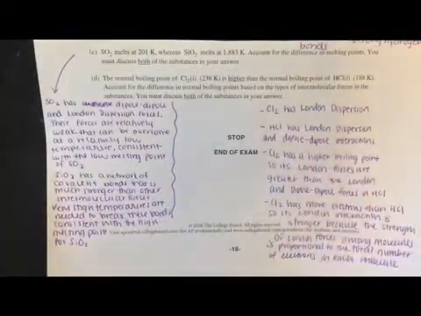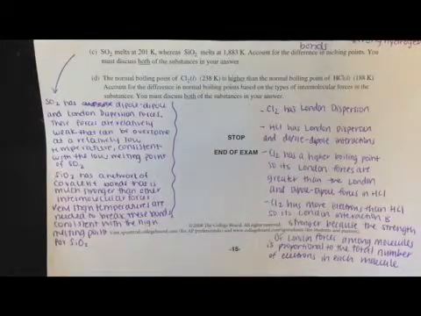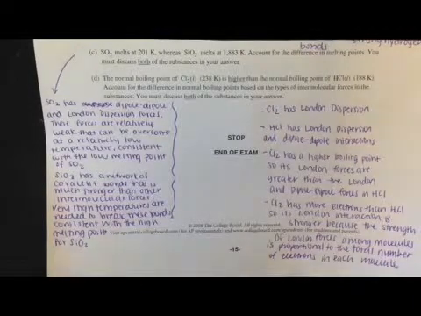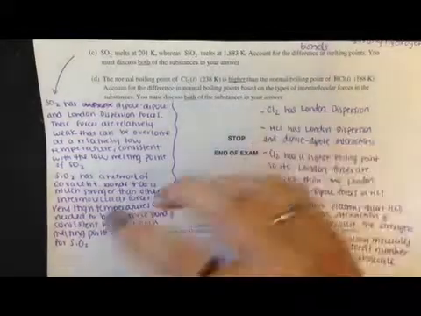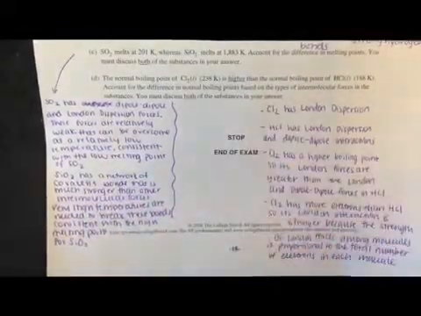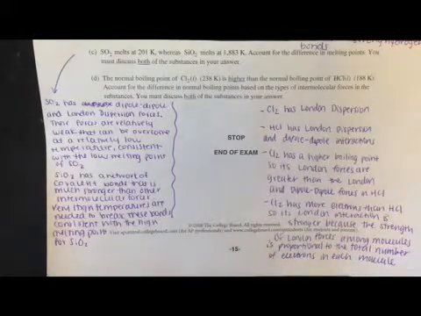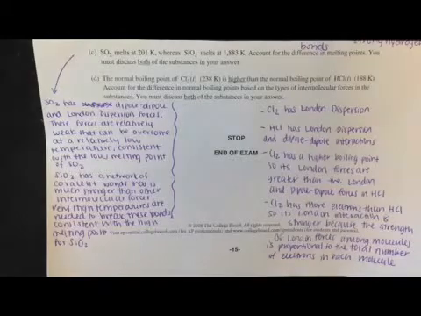Okay, for part C, it says that SO2 melts at 201 Kelvin, whereas SiO2 melts at 1883 Kelvin. Account for the differences in melting points. You must discuss both of the substances in your answer. Okay, so I had to put the answer down here below because there's not enough space, and on the AP test you won't necessarily be writing your answers on the page with the problems. You'll get lined sheets of paper to use for that.